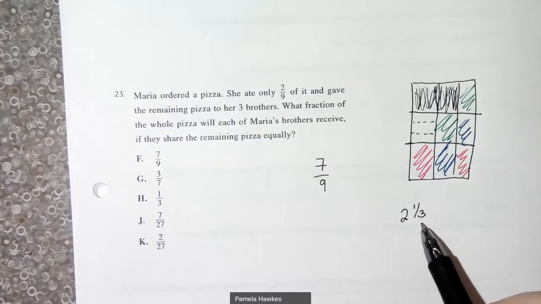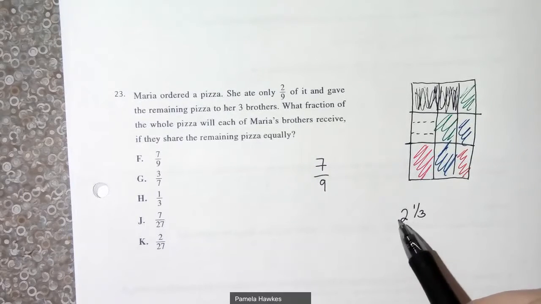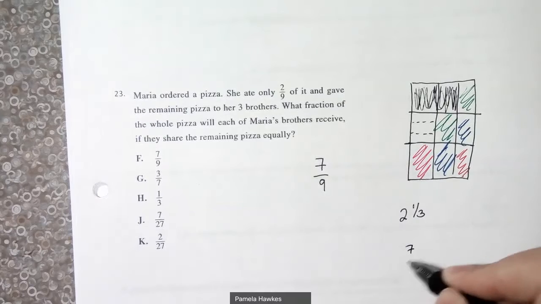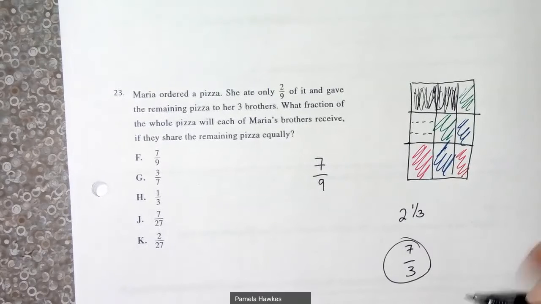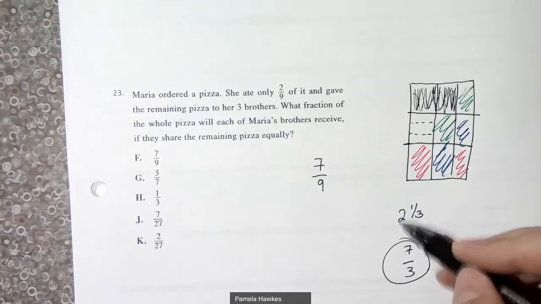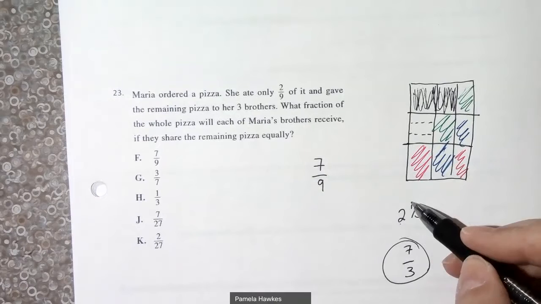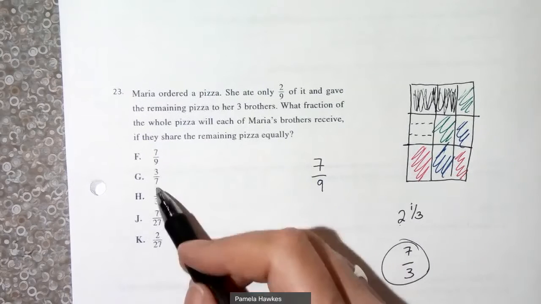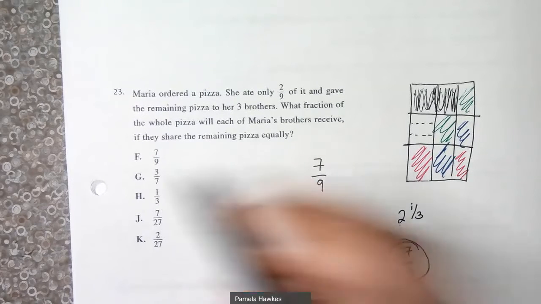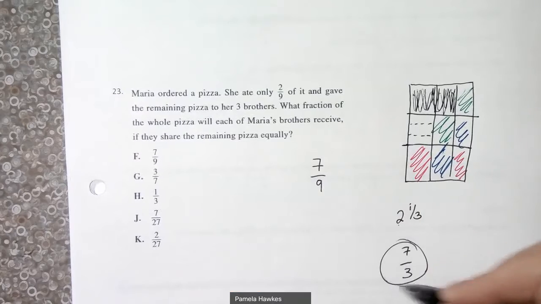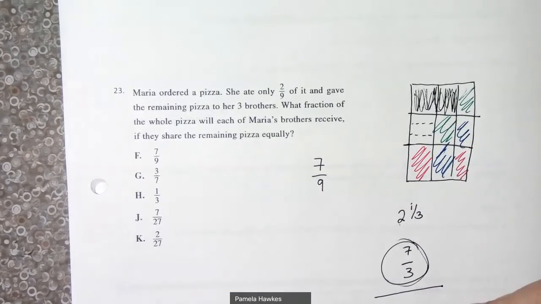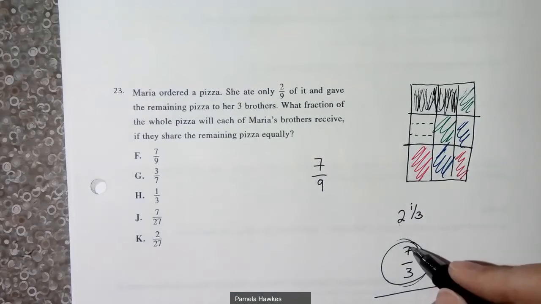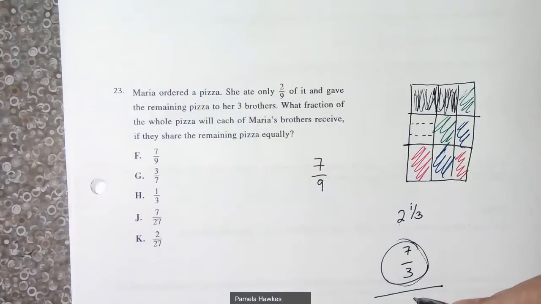What is that in fractions? 7/3. Who said that? How'd you get 7/3? 3 times 2 plus 1 is 7/3. Is that an answer? No. Oh boy. 3/7. No. That's less than a piece of pizza. No. Oh wait. They get this much of the whole pizza, right? Which is 7/3 of 9.